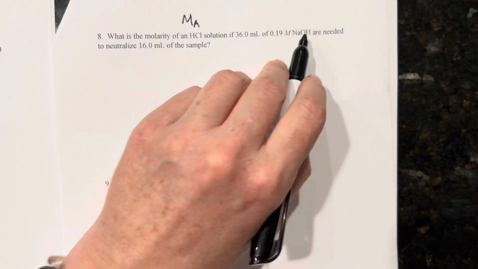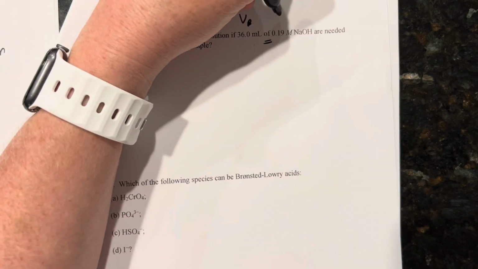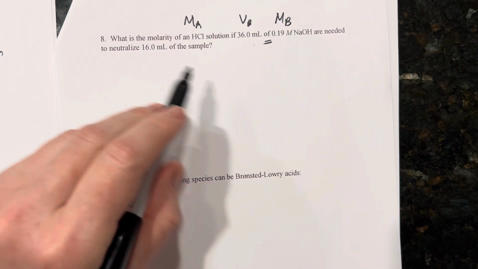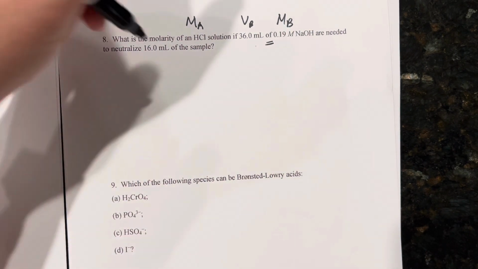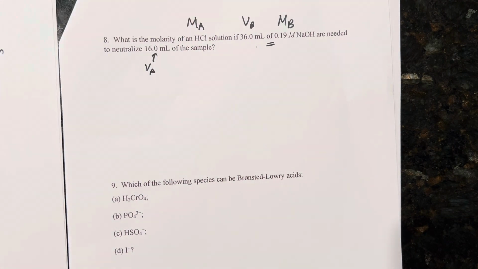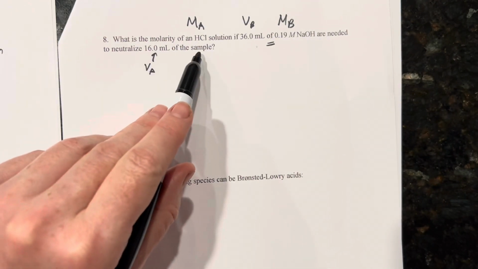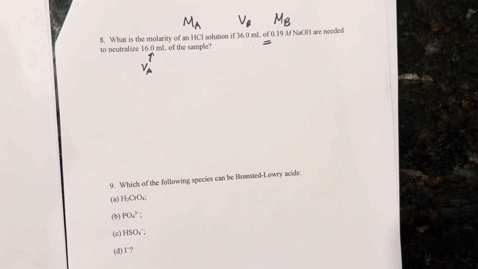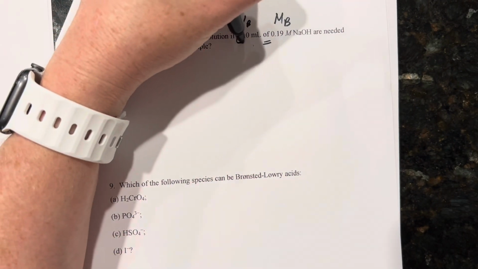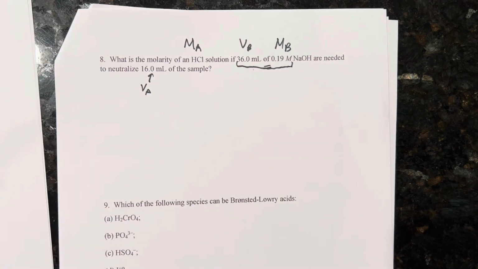If this of that, remember the word "of" means that these two things are stuck together, and it's talking about NaOH. So that means this is the volume of the base, and this is the molarity of the base. Are needed to neutralize this many milliliters of sample. That must be the volume of the acid, because it's talking about acid as the sample, and it's like, hey, to neutralize 16 milliliters of the sample. Okay, so again, the important thing is recognizing that the "of" means those are joined together. They have to be both base or both acid or whatever you're looking at.